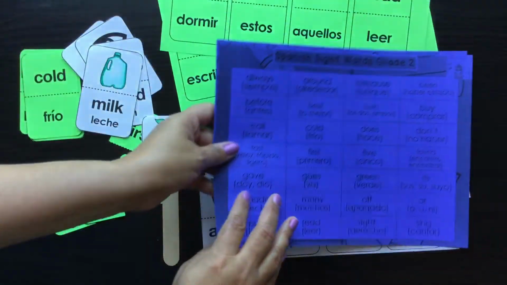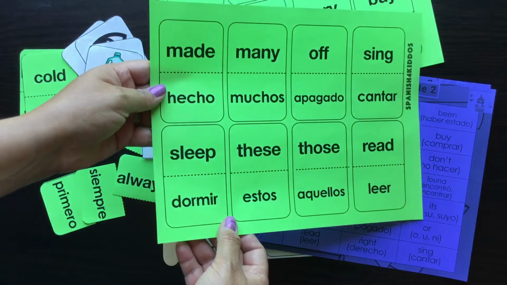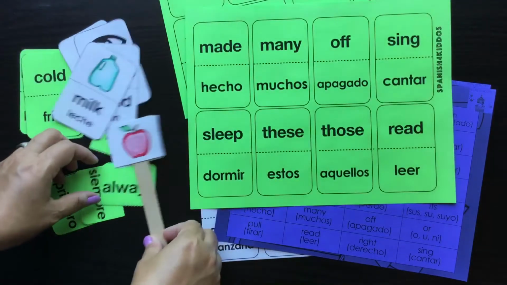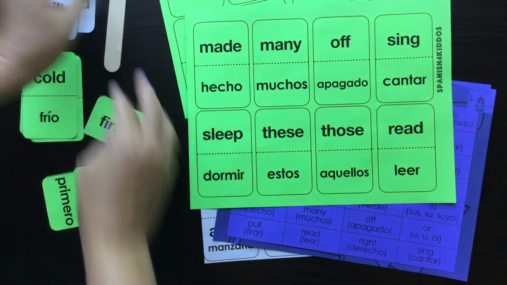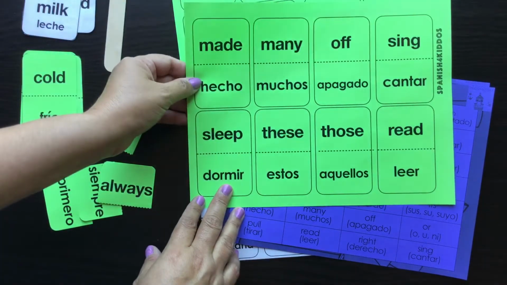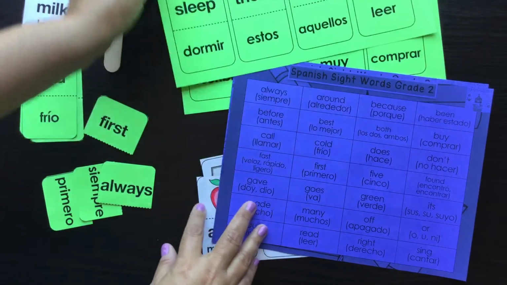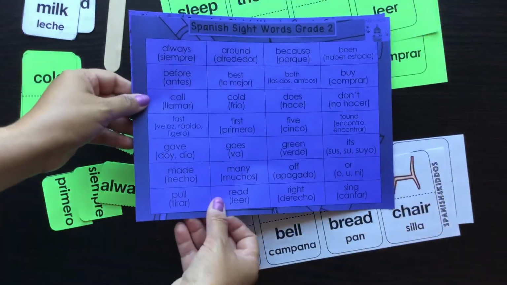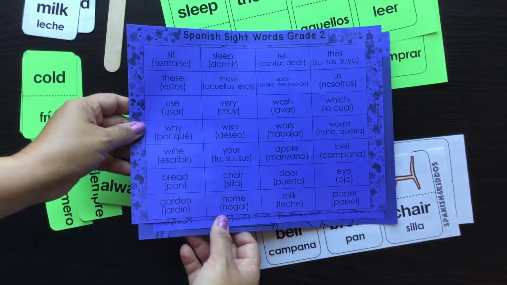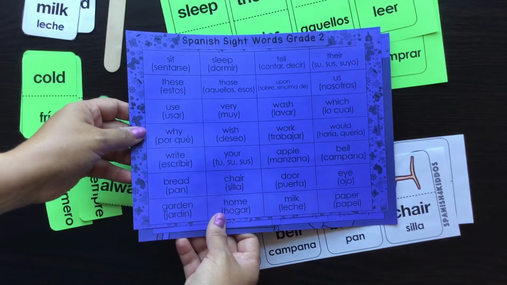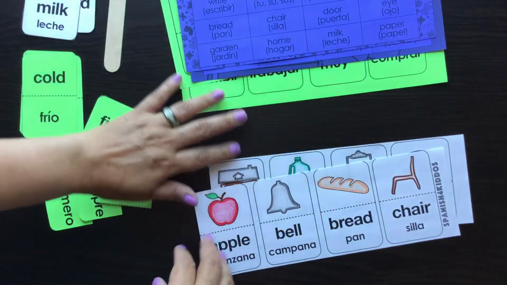So one of the things you can do is, of course, there's a set in there that you can cut out, and I'll show you how you can use these in a different way. One of the things you can do is cut them out and use them as flashcards, and that's a great thing to do. This one as well, you can use as anchor charts or as just a good review, maybe in a packet or maybe in a folder if you are doing that as well.